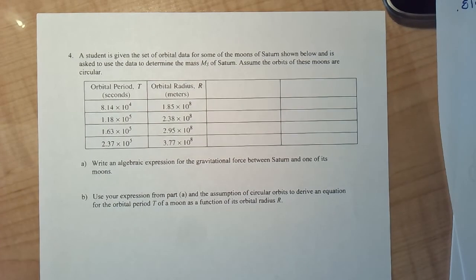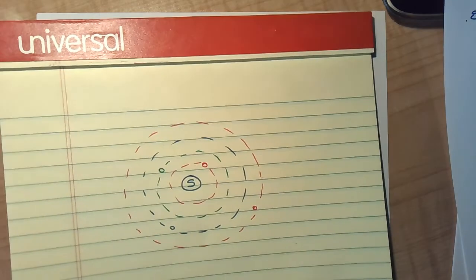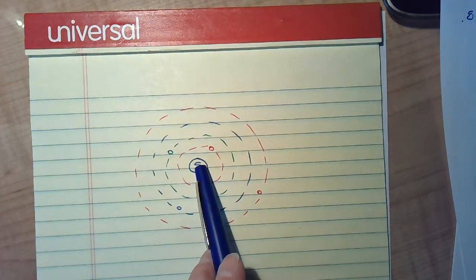Alright, in this video we're going to look at a free response problem related to one of Kepler's laws. It says a student is given the set of orbital data for some of the moons of Saturn shown below and is asked to use the data to determine the mass of Saturn. Assume the orbits of these moons are circular.